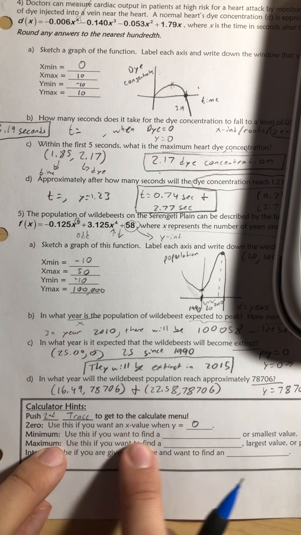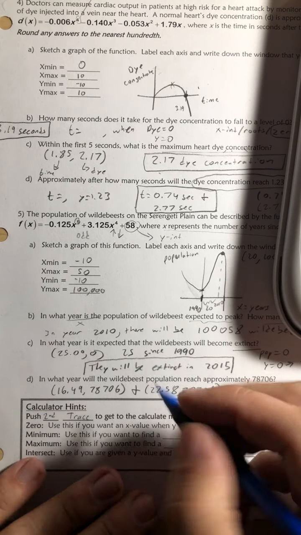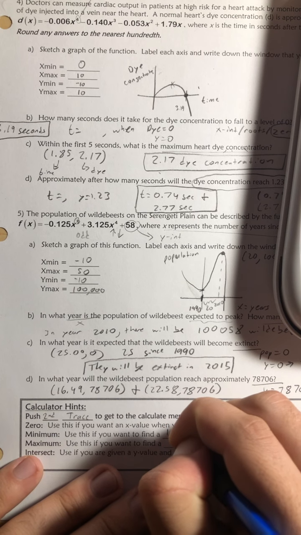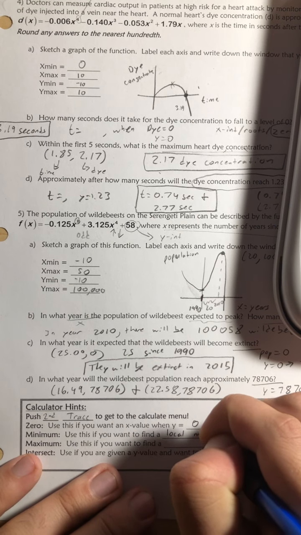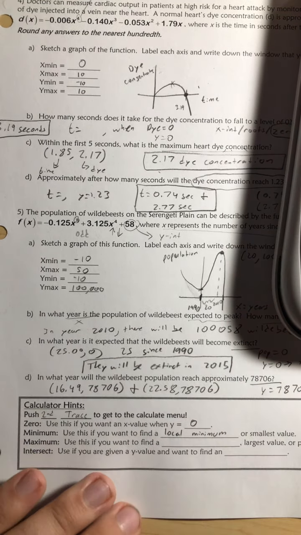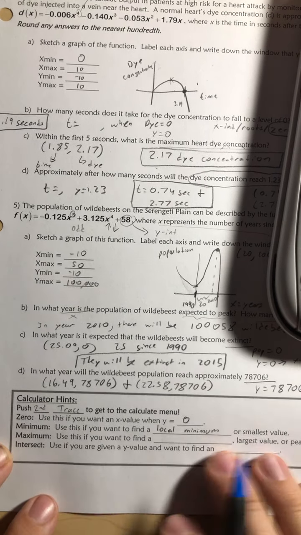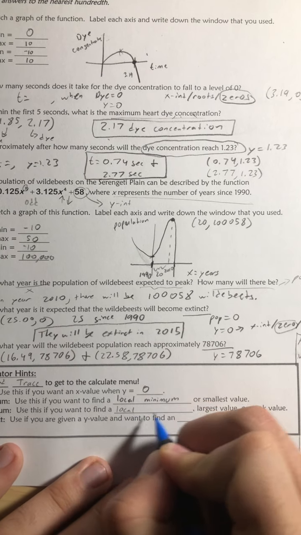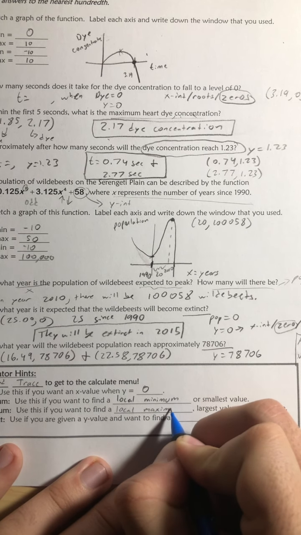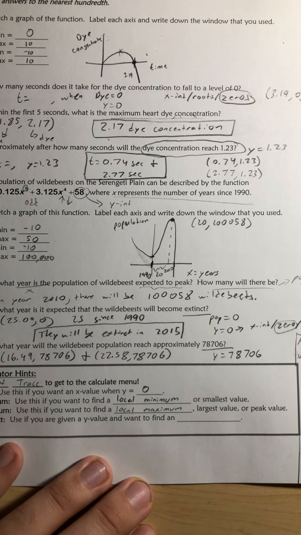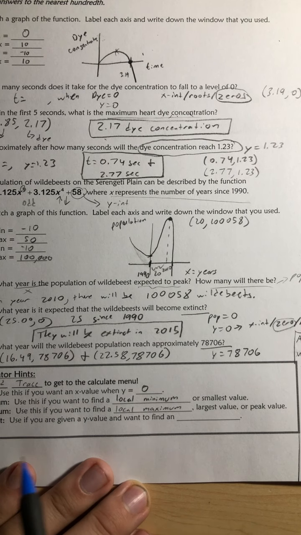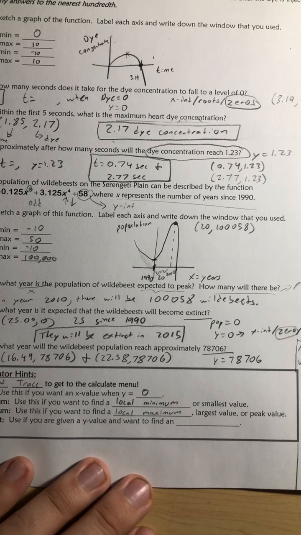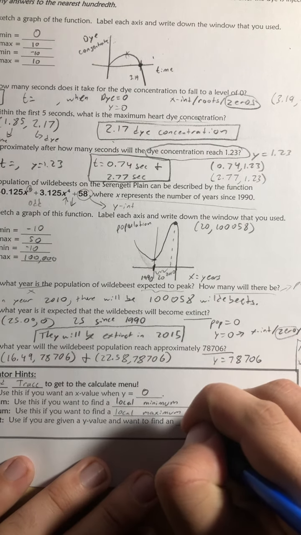The minimum, use this if you want to find a local min, or the smallest value. And then similarly for maximum, you would use this to find a local maximum, and the largest value, or peak value. Maybe we saw peak in this instance. And then intersect, use this if you're given a y value and want to find an intersection.